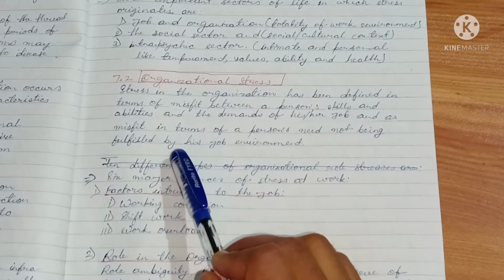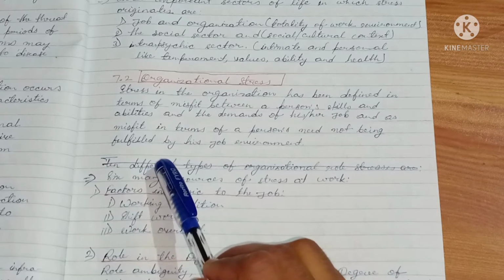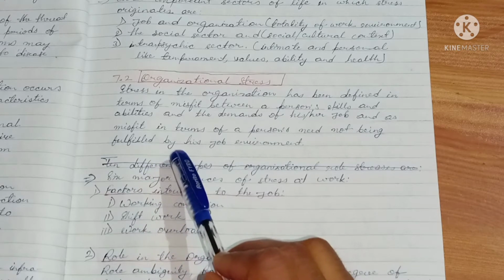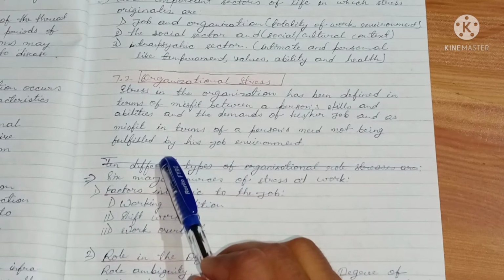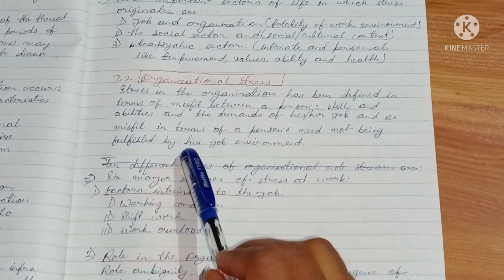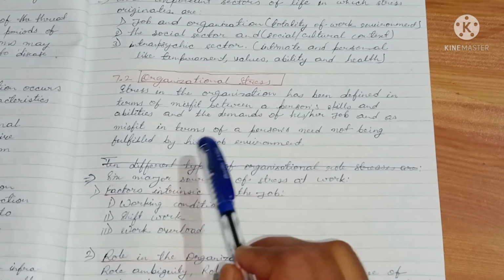So if he is working in the organization where his or her skills are not utilized, and the organization is demanding some other skills and abilities, then in that case the person who is doing the job there will feel stressed. Whatever skills and abilities the person possesses, if those are not demanded by the organization, he or she will feel stressed.